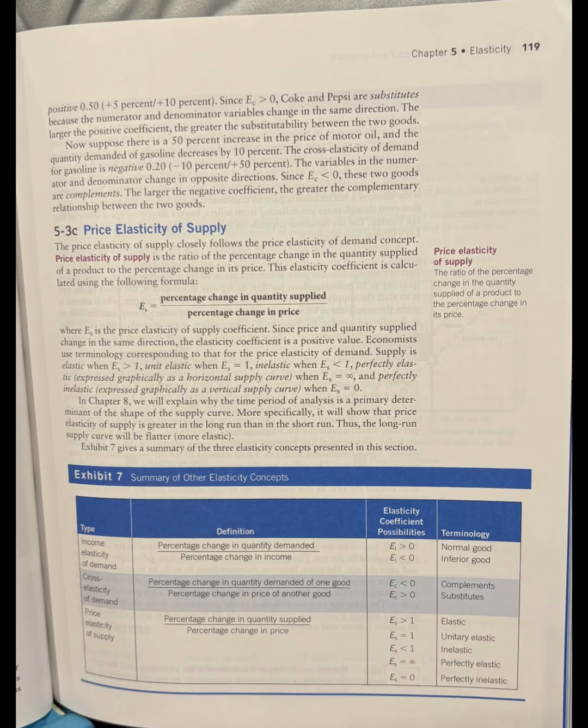Supply is elastic when ES is greater than 1, unit elastic when ES equals 1, inelastic when ES is less than 1, perfectly elastic, expressed graphically as a horizontal supply curve, when ES equals infinity, and perfectly inelastic, expressed graphically as a vertical supply curve, when ES equals 0. In Chapter 8, we'll explain why the time period analysis is the primary determinant of the shape of the supply curve. More specifically, it will show that the price elasticity of supply is greater in the long run than the short run. Thus, the long run supply curve will be flatter, more elastic.